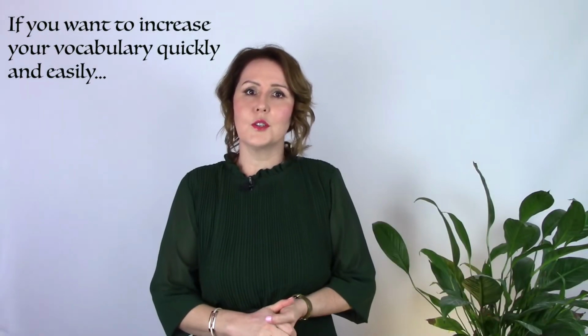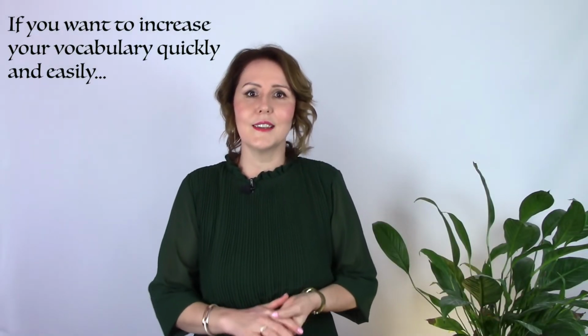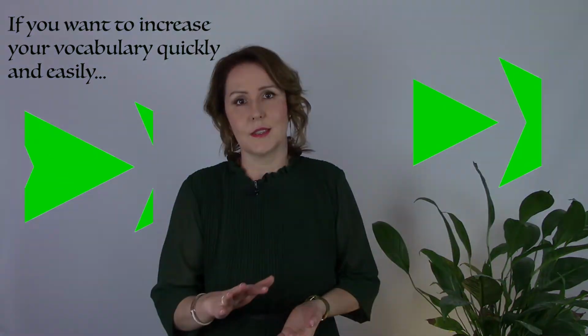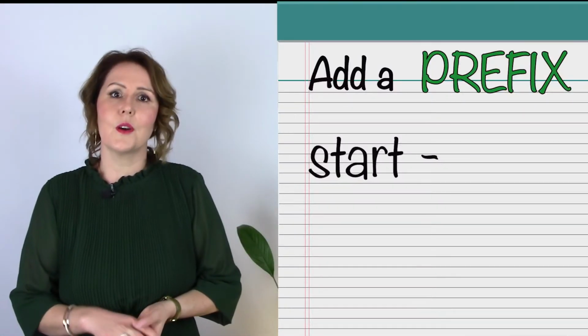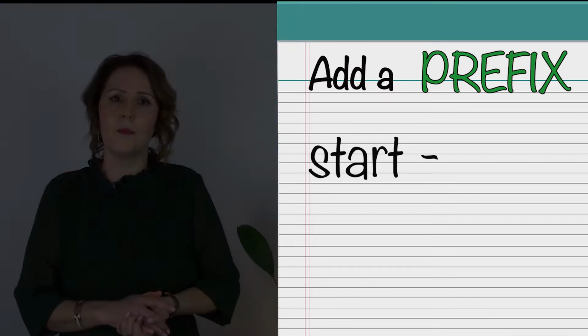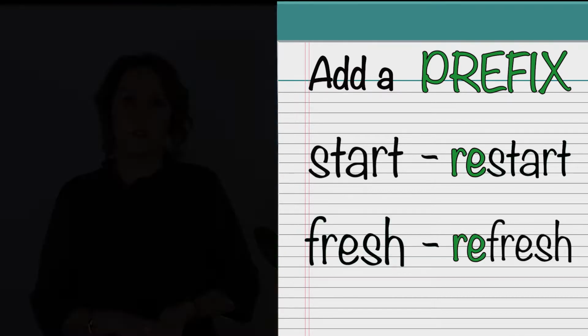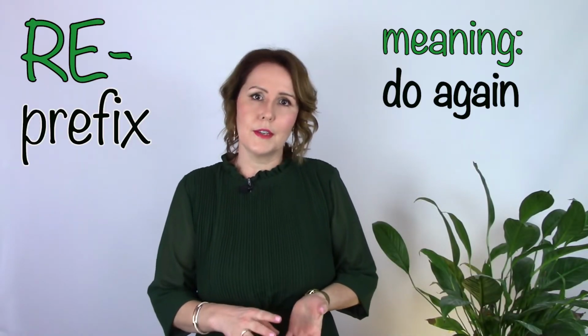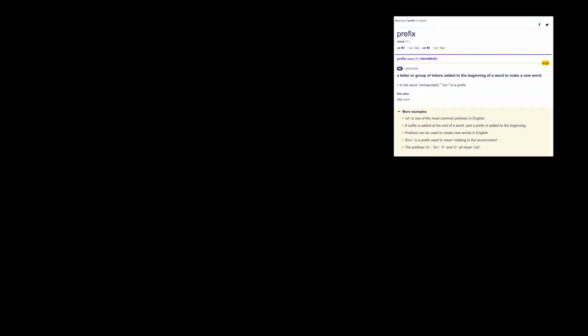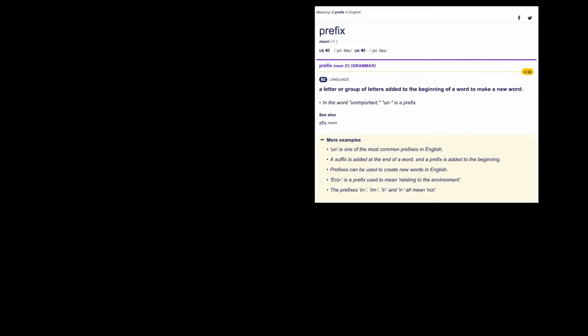So, if you want to increase your vocabulary quickly and easily, you may use this. Add a prefix to the word that you already know. Start, restart. Fresh, refresh. As I have already said before, re is a prefix that means do it again. By the way, prefix is a letter or a group of letters that we add at the beginning of the word to change the meaning of a word or to make a new word.